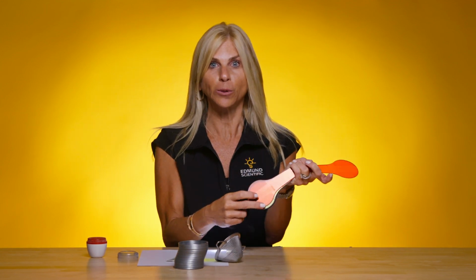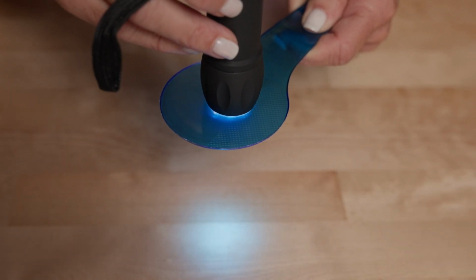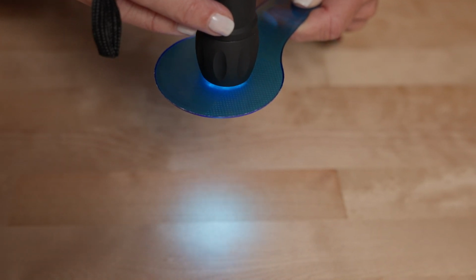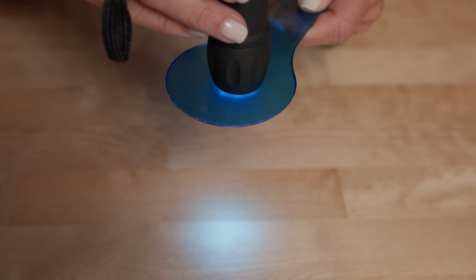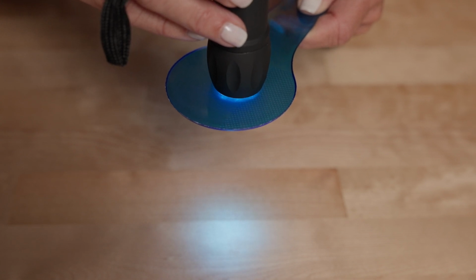Now let's try the blue filter. When we shine the white light through the blue filter, what wavelength is passing through? Blue. And what colors are being absorbed? Red, orange, yellow, green, indigo, and violet. Great job! So now that we know what a filter does, it absorbs or blocks certain colors of light and allows others to pass through.